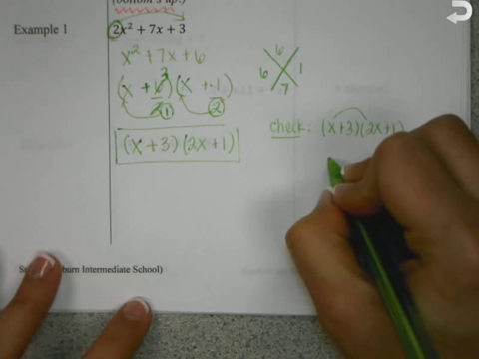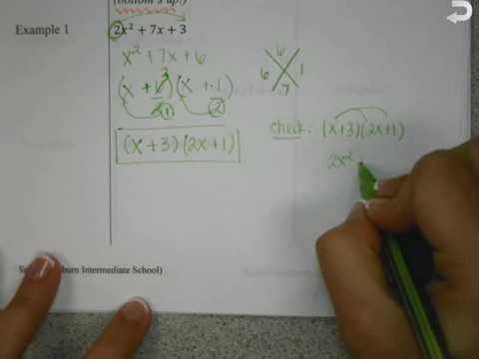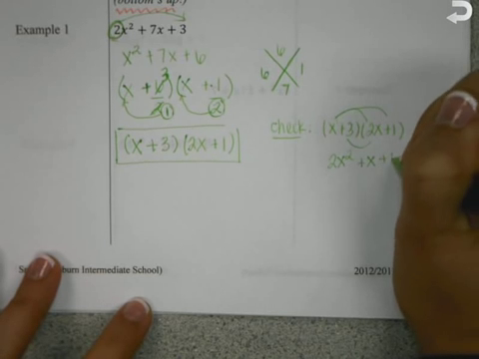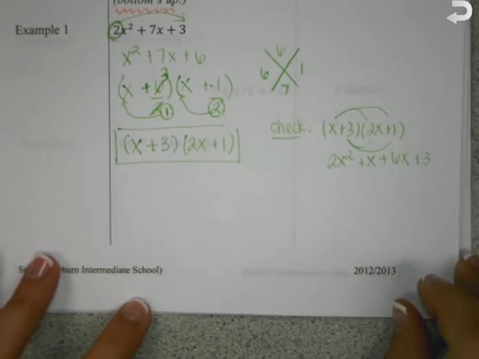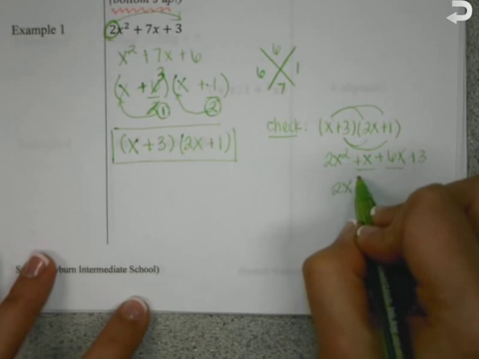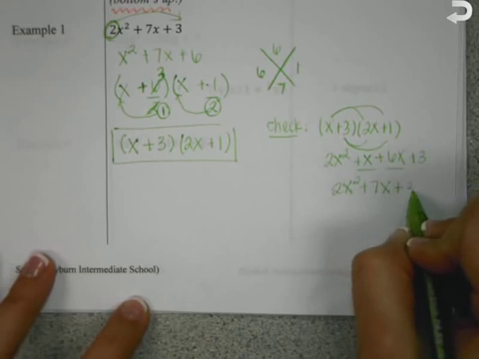X times 1? X. 3 times 2x? 6x. And 3 times 1? 3. Is that combining like terms? X plus 6x gives me 7x plus 3. Is that what we started with? Yep, so we got the correct answer.